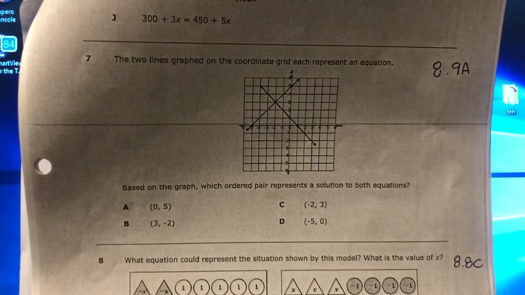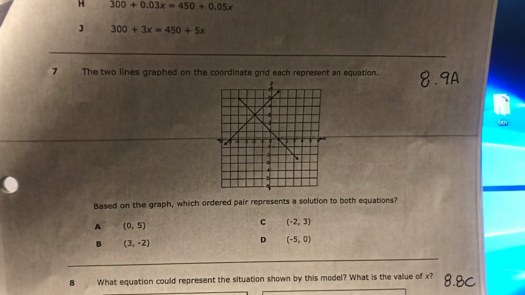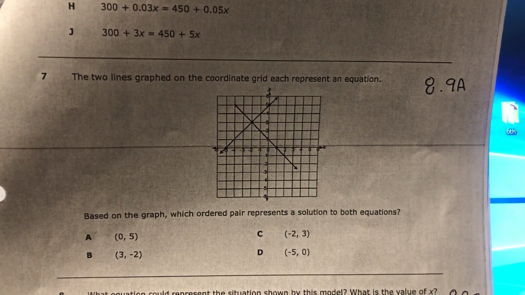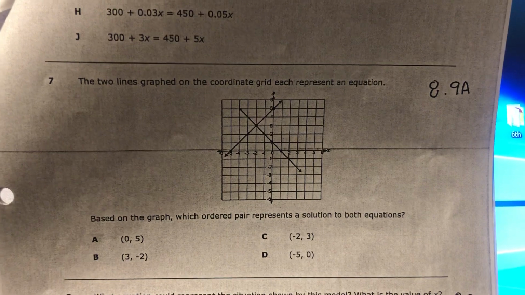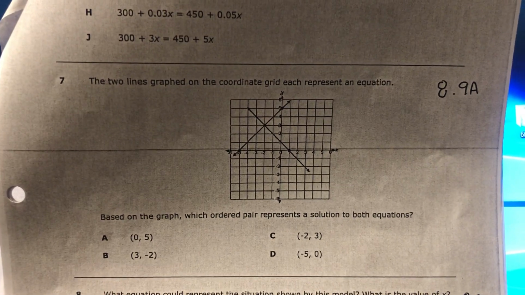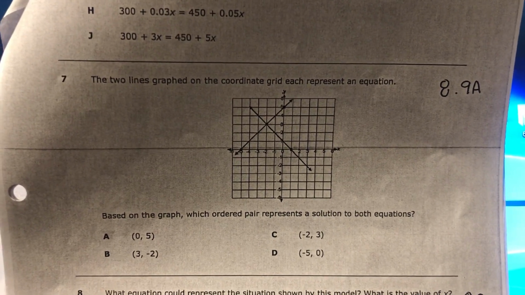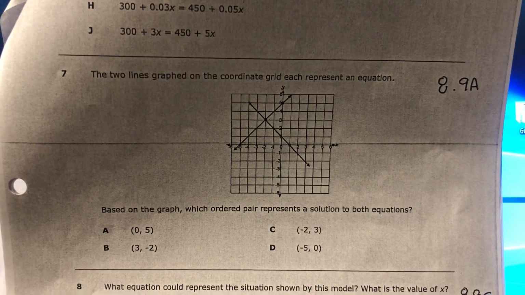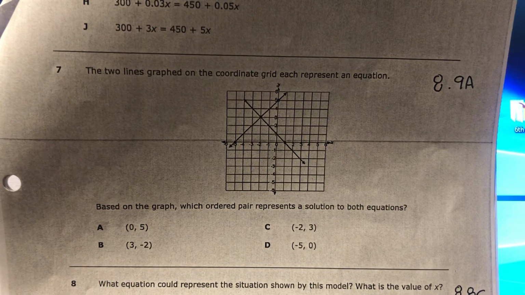7. The two lines graphed on the coordinate grid each represent an equation. Based on the graph, which ordered pair represents a solution to both equations? A, 0, 5. B, 3, negative 2. C, negative 2, 3. D, negative 5, 0.